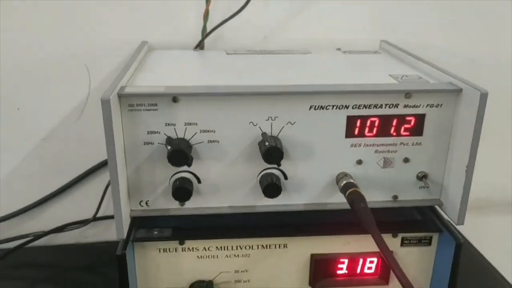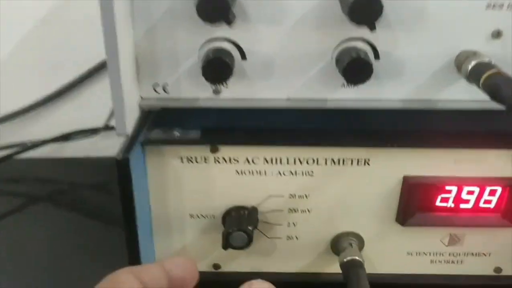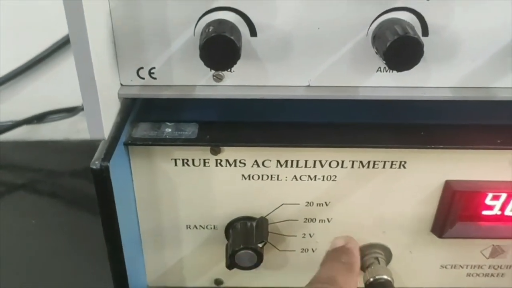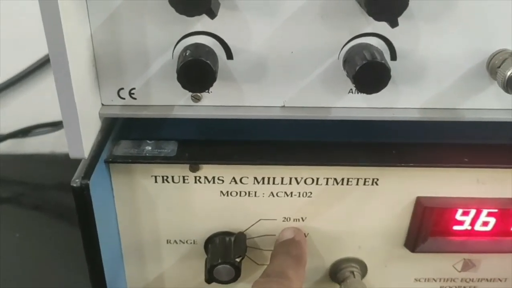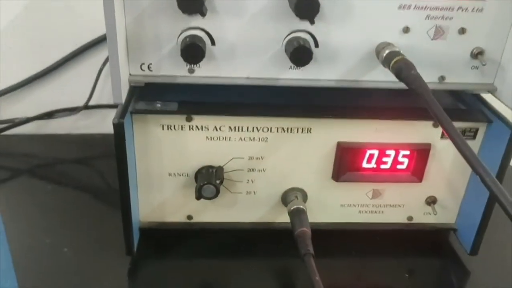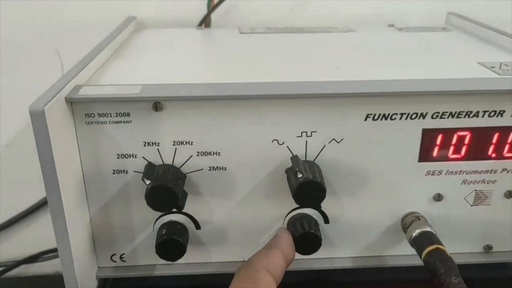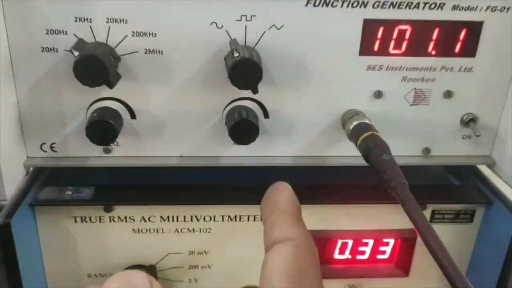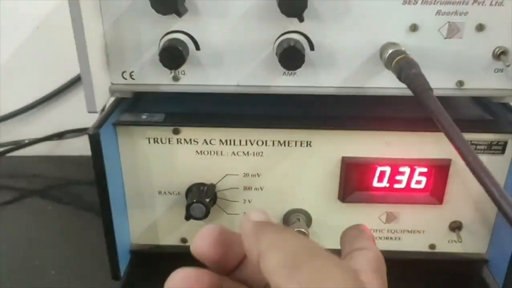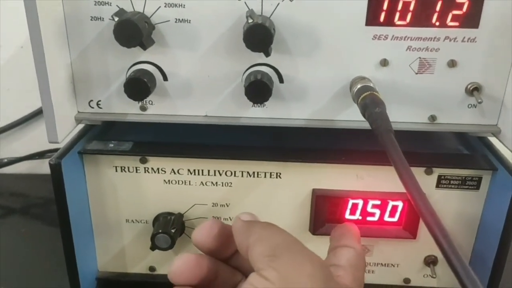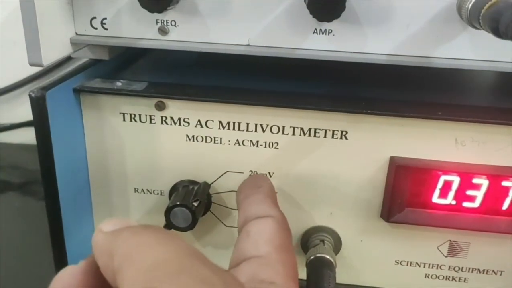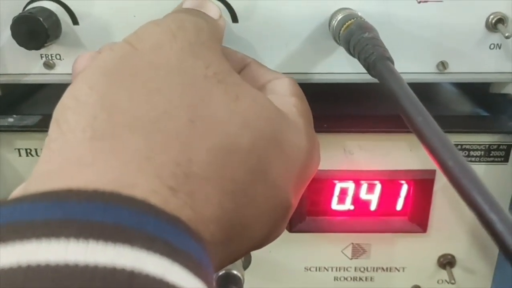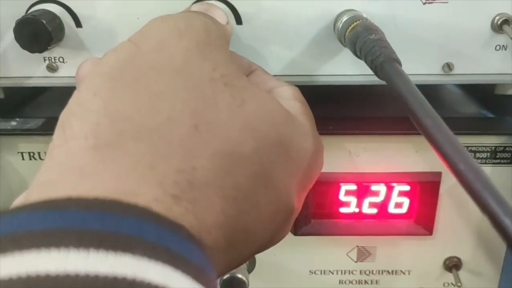Okay. Now we have to fix the input to 10 millivolt. So to read the 10 millivolt, I am fixing the knob at 20 millivolt, because here I can read the 10 millivolt situation. Now you can see this knob will change the amplitude, whether it has to be 5 millivolt or 10 millivolt or 2 millivolt. If I vary this knob, the output in the AC millivolt meter has to be 10 millivolt, because this is the 20 millivolt range.